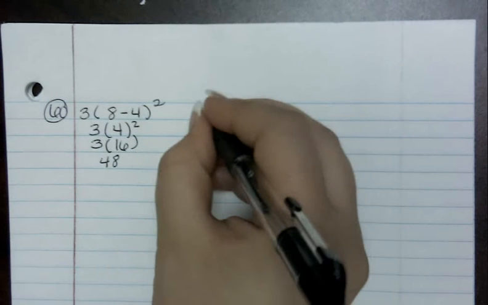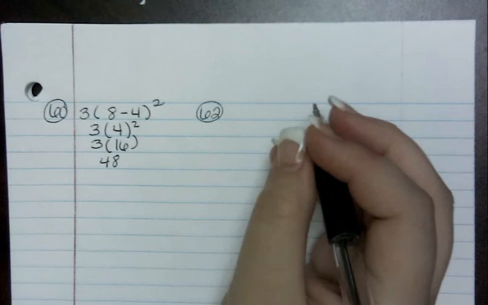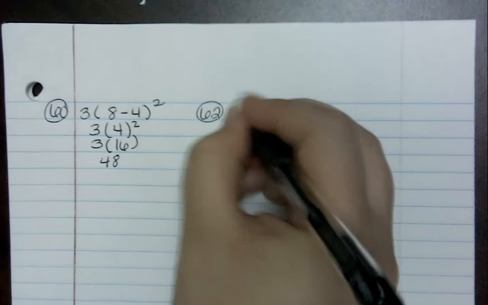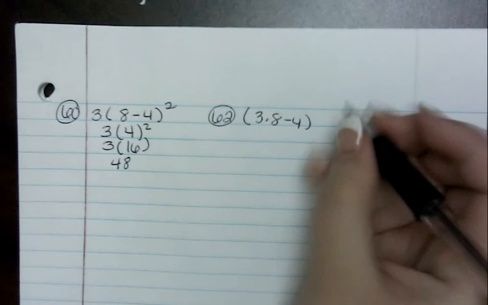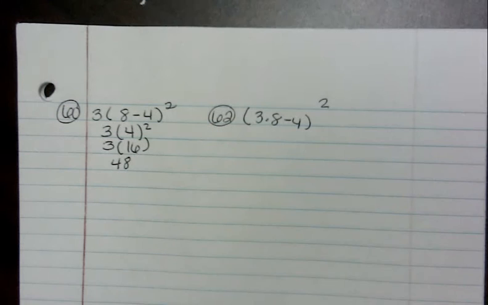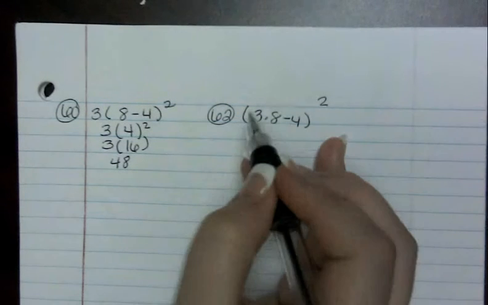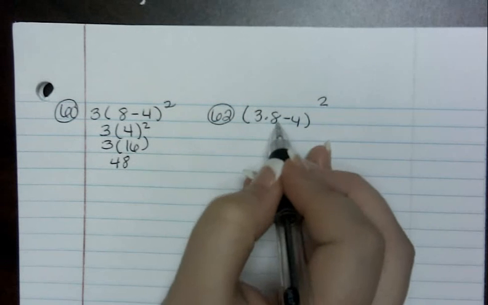So now looking at problem number 62, I have the quantity 3 times 8 minus 4 all squared. So we work our parentheses first, everything inside of those sets of parentheses. But notice that we have more than one operation in there. We have multiplication and we have subtraction.